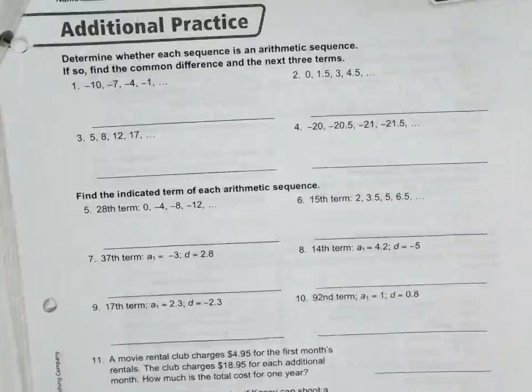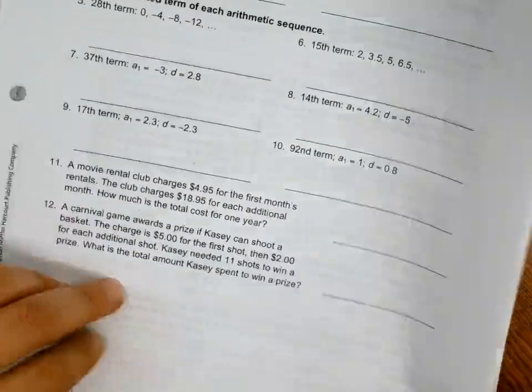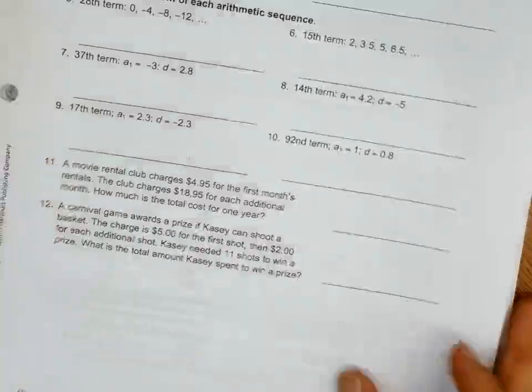All right, so your homework on this is page 165 and 166.